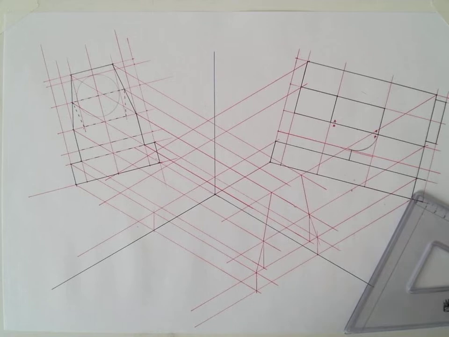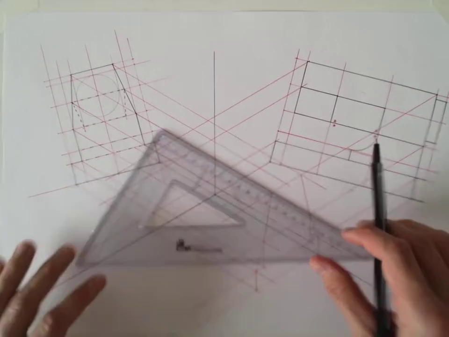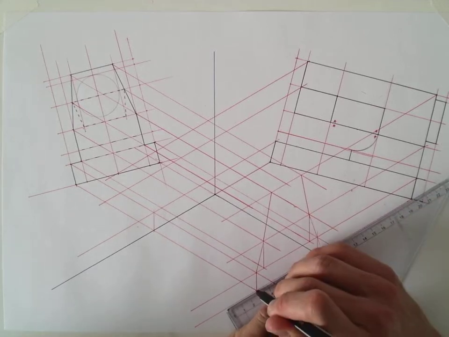Right, so it's starting to get a little confusing, so what I'm going to do is start putting some of it in heavy, just to help us out. So the back base.